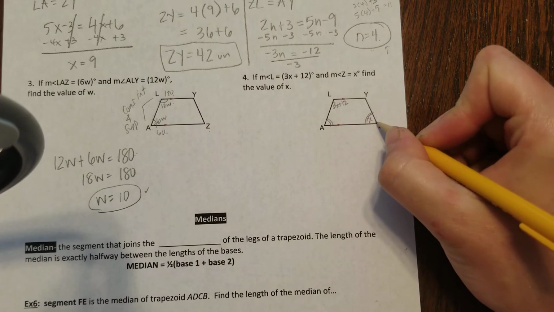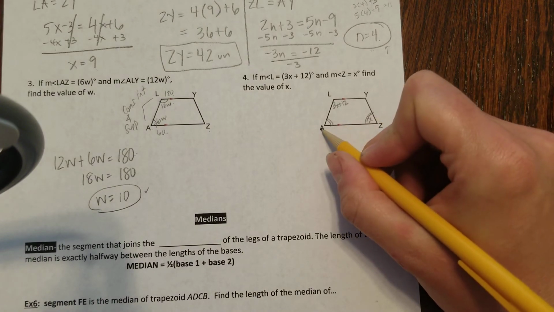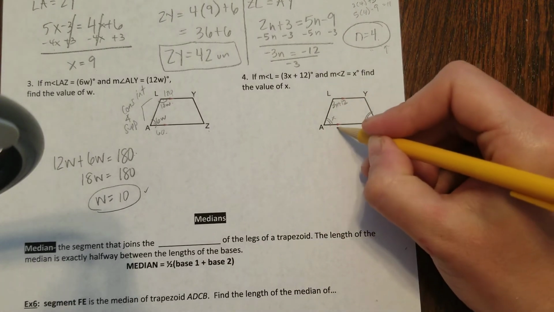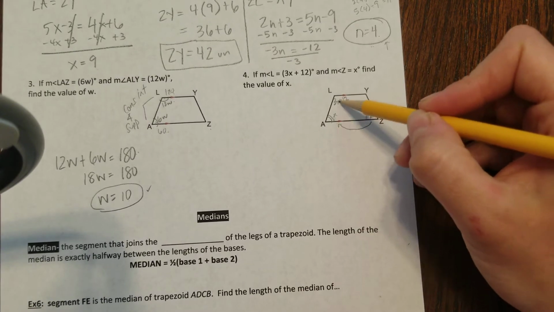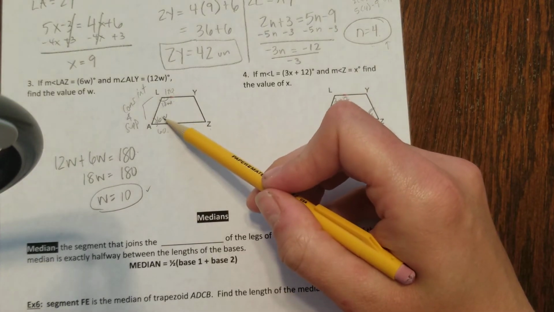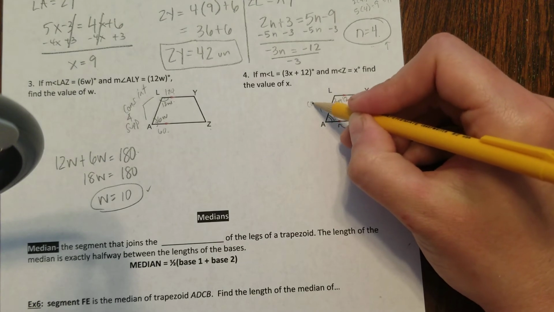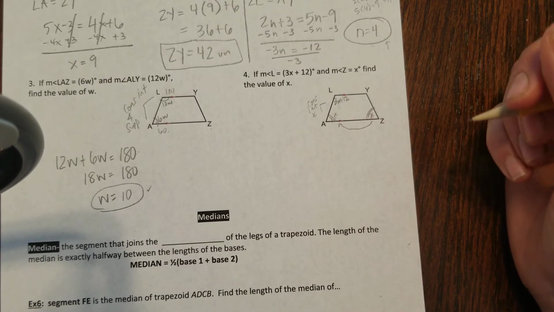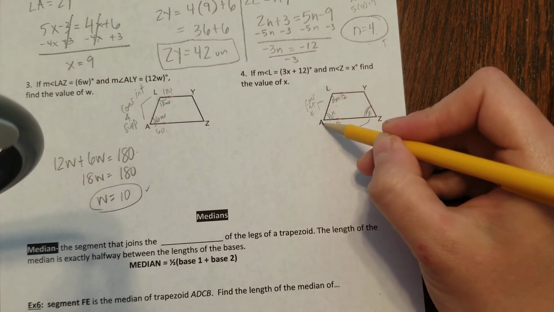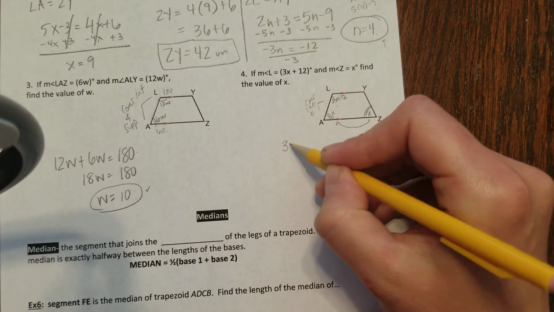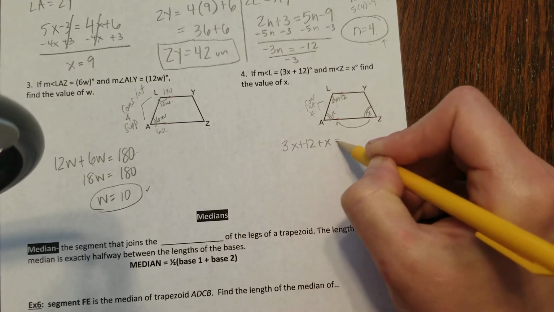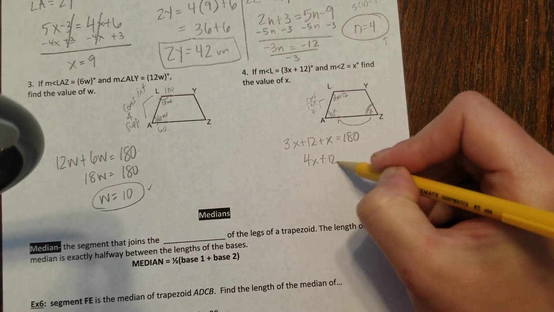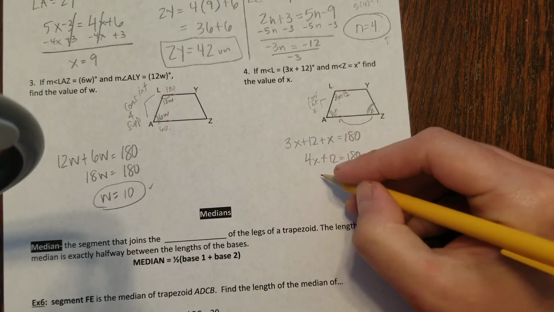Well, if this angle Z is congruent to that angle A, and this is represented by x, couldn't we also say that's x because they're congruent? And then once we know that, aren't these two angles just like these two angles over here? They're consecutive interior, which means they are supplementary. Did you remember that vocab word? So angle L and angle A are going to be supplementary. So 3x plus 12 plus x equals 180. 4x plus 12 equals 180.